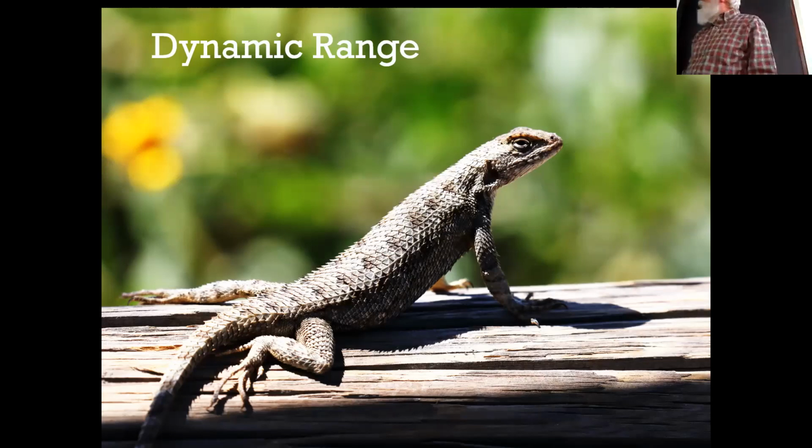And so my eye viewing this lizard would have seen a gorgeous lizard with a speckled back, and I would have seen some of the detail in its stomach, but the camera can't take it in all at once because some of it's too bright and some of it's too dark.